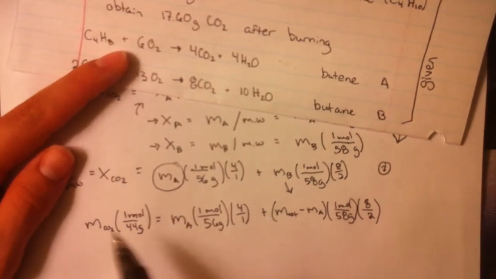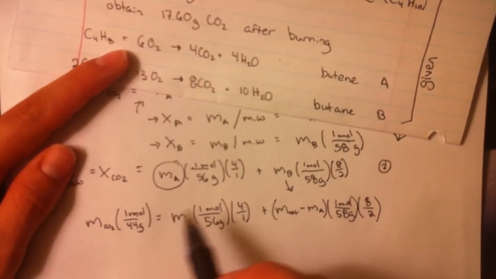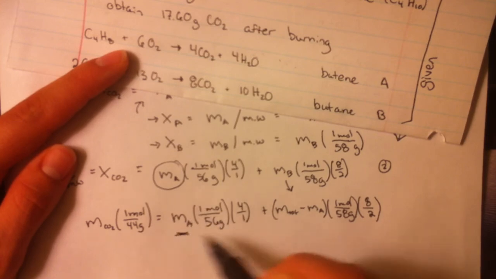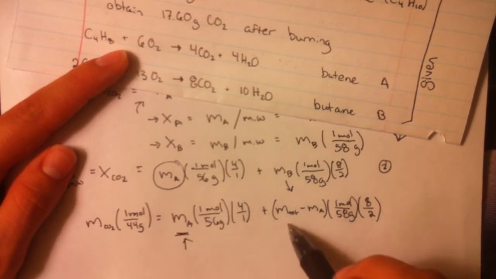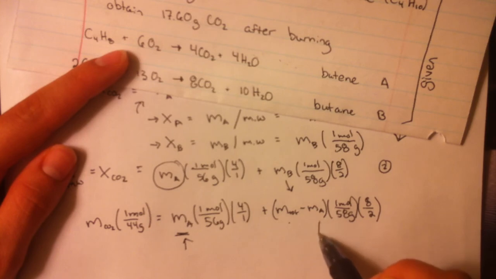So now we have a known, then our unknown, and this is what we're looking for, and we know this, and we have another piece of our unknown.